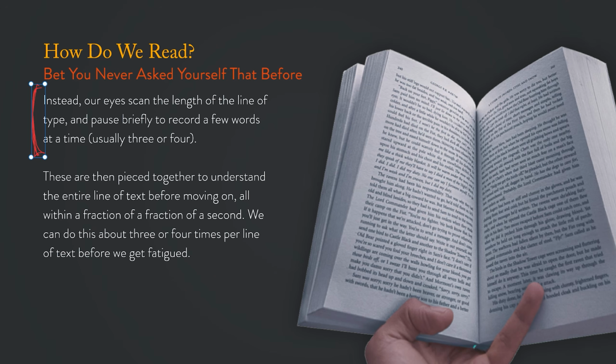What actually happens is our eyes scan the length of an entire line of type from here to here. And they pause briefly to record a few words at a time, usually 3 or 4. So they'll scan, go, yep, the line is that long, and then they'll take the words in the whole line in chunks of 3 or 4 words. They'll piece together the understanding of the entire line of text using these 3 to 4 word chunks, and they do it all within a fraction of a second.